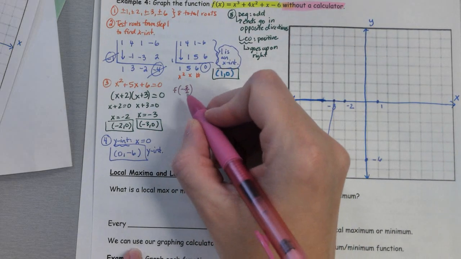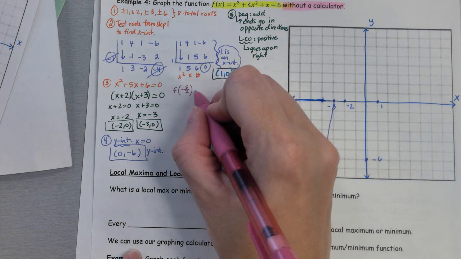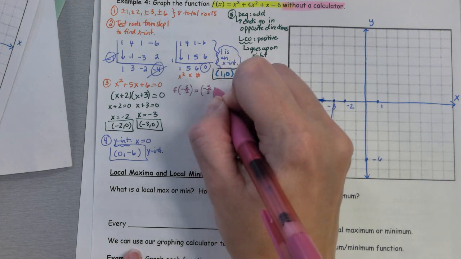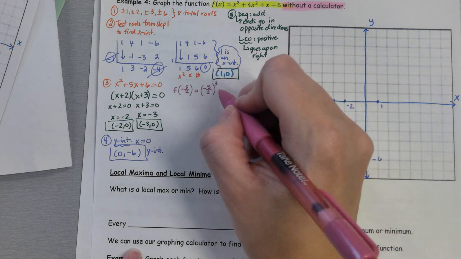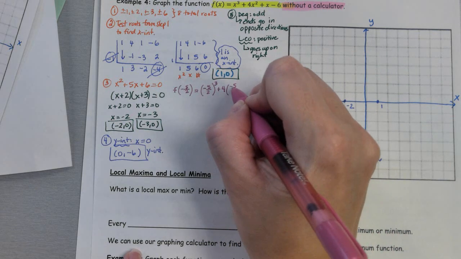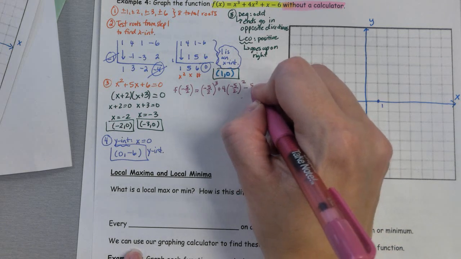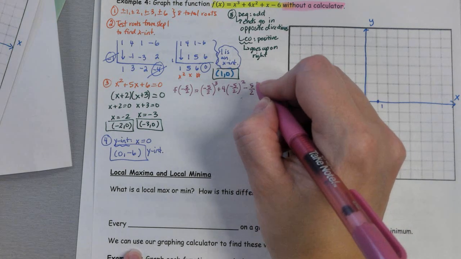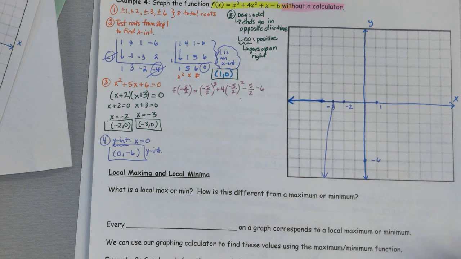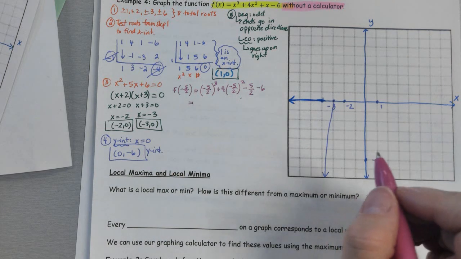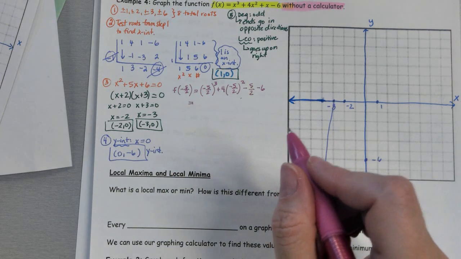Okay, this is going to be the most brain power we'll use all day, but we will go through this together. Okay, so this would be -5/2 cubed plus 4 times -5/2 squared. And then I'm just going to put -5/2. You could put plus -5/2 minus 6. Nope, not using that. Don't do it. It's good mental math practice for that.